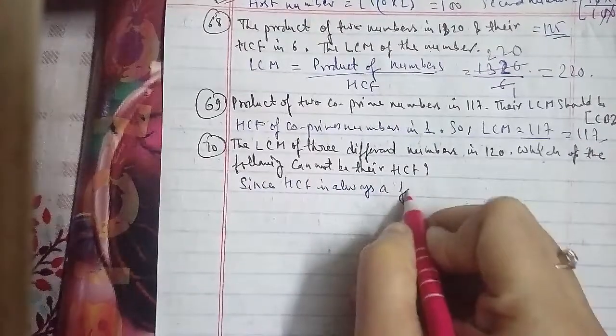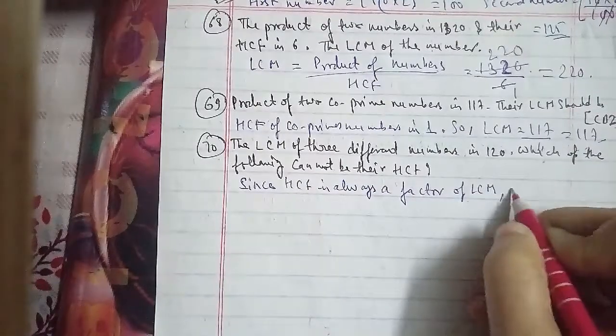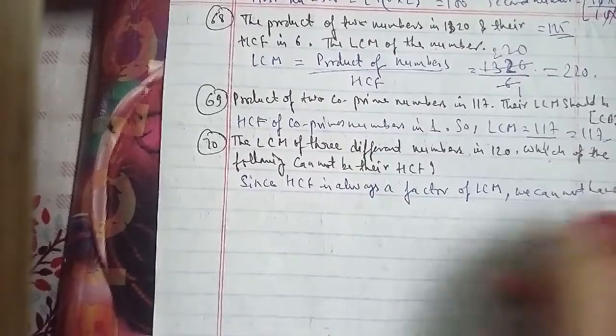Okay, so 35 will be the right answer for the question. Let's go ahead with another one, which is the 71st question of the session.